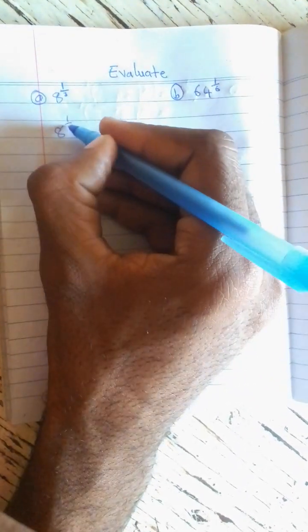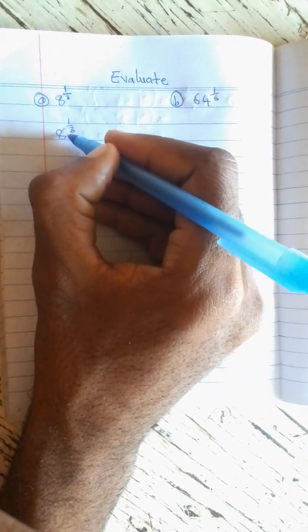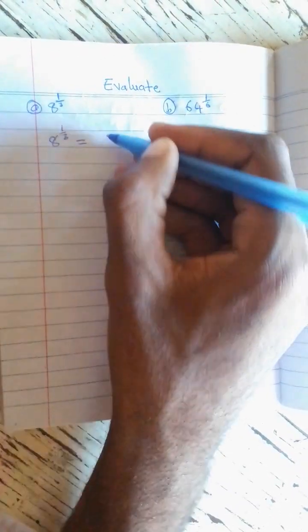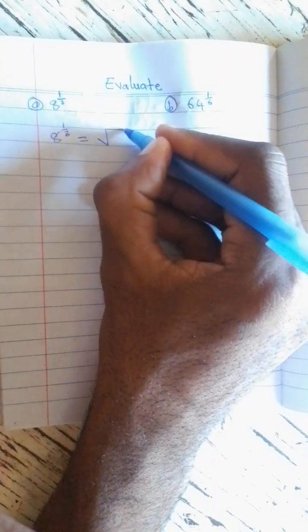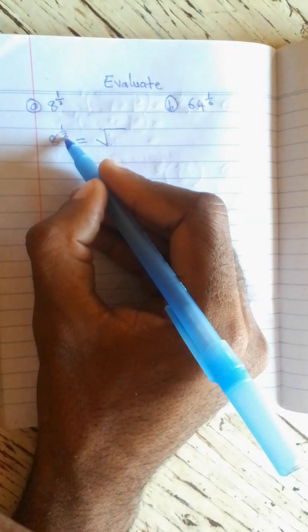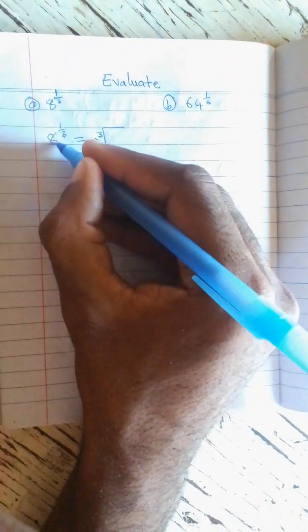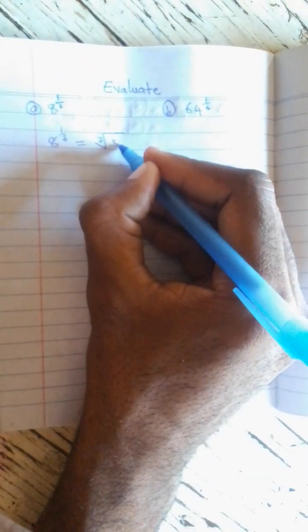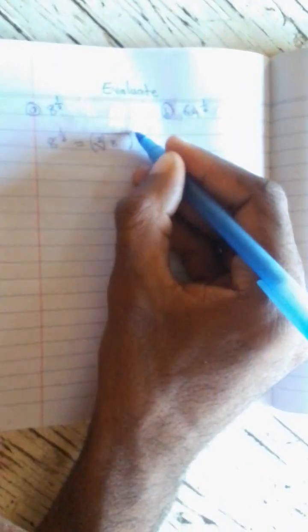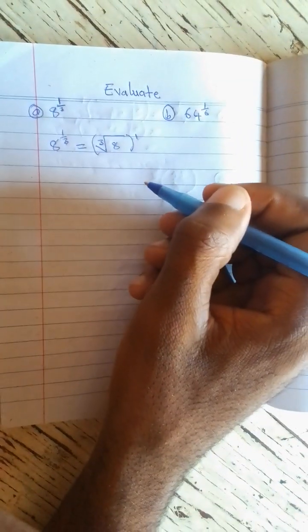So all we have to do is, firstly, rewrite the expression which we have, 8 to the power 1/3. Then the other way of writing this expression is simply writing the root like this. Then the number which is down here, we put it here. Then the big number 8, we put it inside. Then the number which is on top, we just put it outside of the brackets like this.